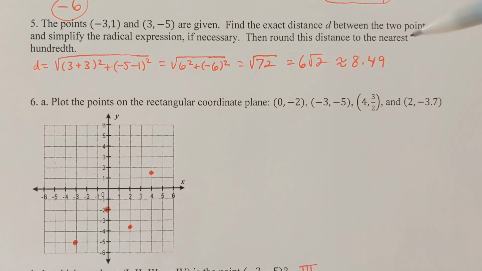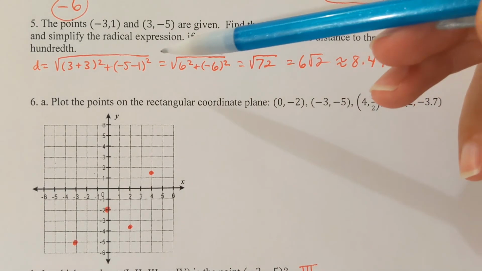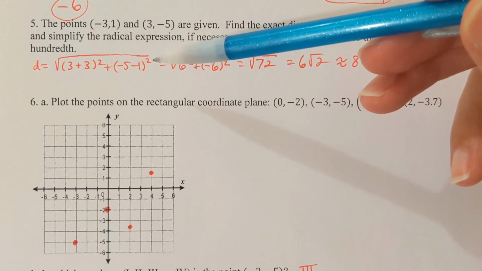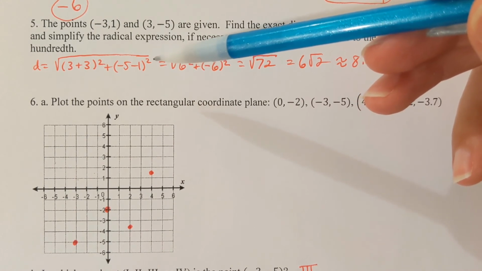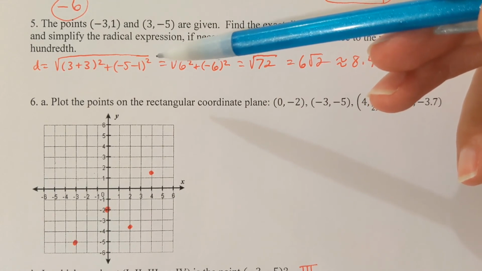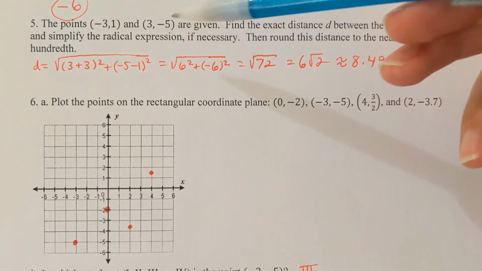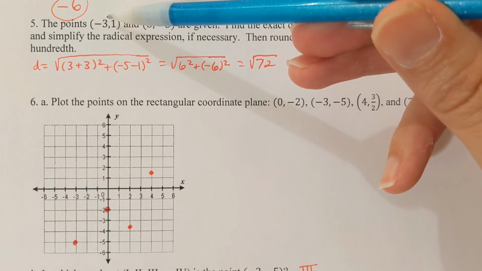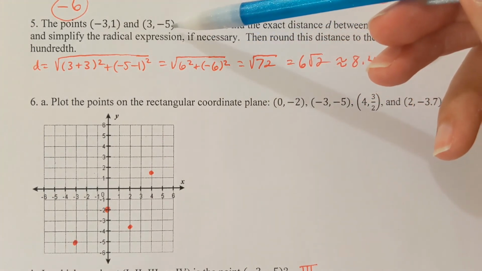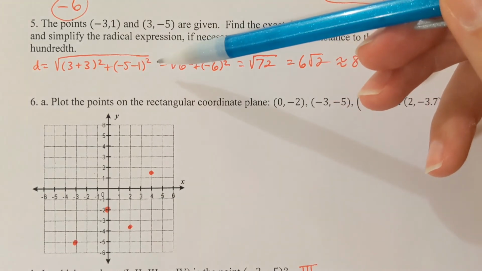Okay, the points negative 3, 1 and 3, negative 5 are given. Find the exact distance d between the 2 points and simplify the radical expression if necessary. And then round this distance to the nearest hundredth. Okay, the distance formula is something that we learn in the first section of Math 115, 1.2. The square root of, let's see, 3 plus 3 squared plus negative 5 minus 1 squared.